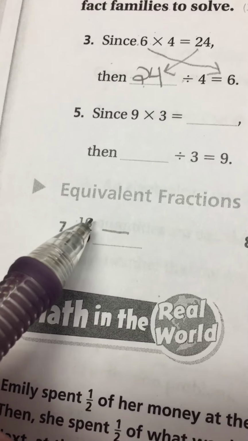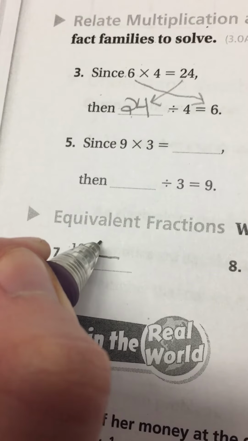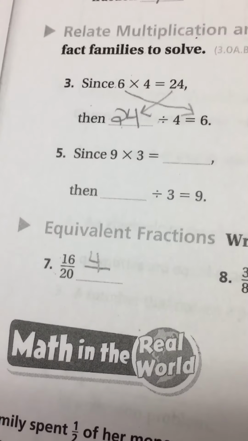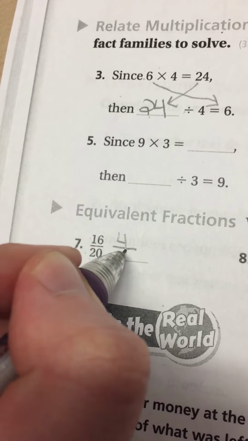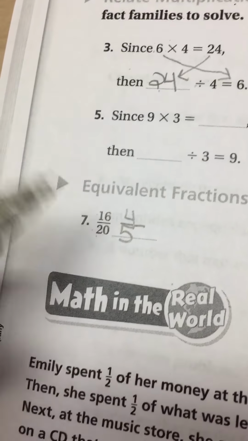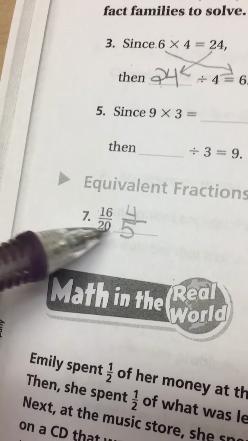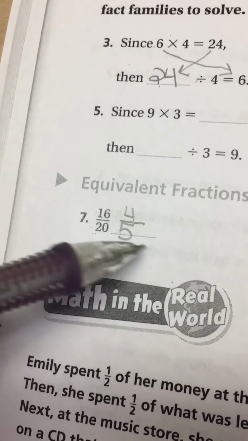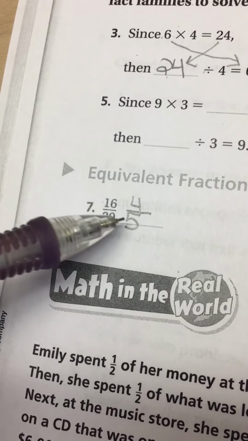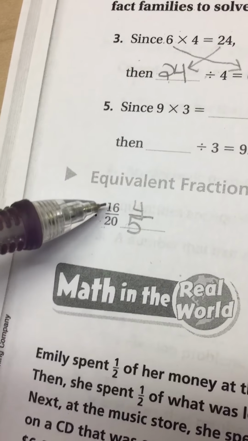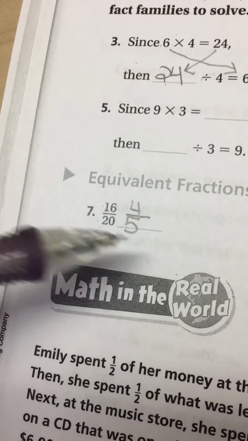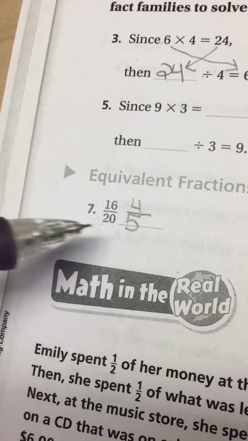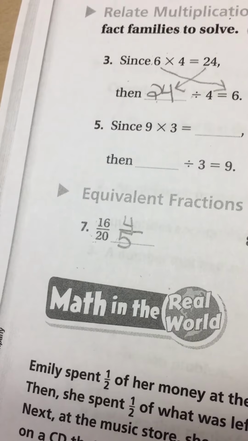So 16 divided by 4 is 4. And 20 divided by 4 is 5. So this would be an equivalent fraction. It shows the same amount. If I were to draw 2 circles here and cut one into 20 parts and one into 5 parts, shaded 16 of the first one and 4 of the second one, they would look the same. They would be the same shape. That's what equivalent fractions are about. Okay, you can come back and do 8, 9, 10 on your own in just a minute.